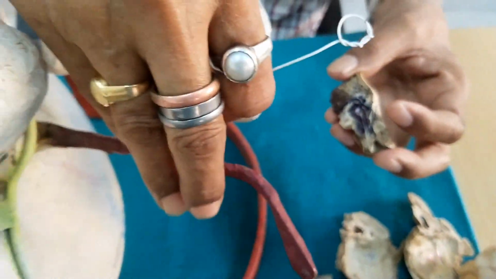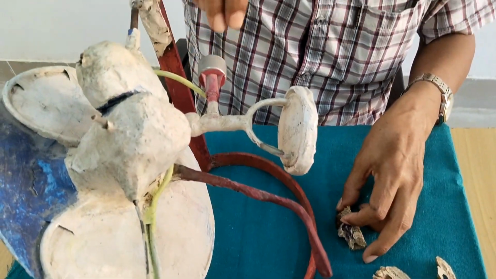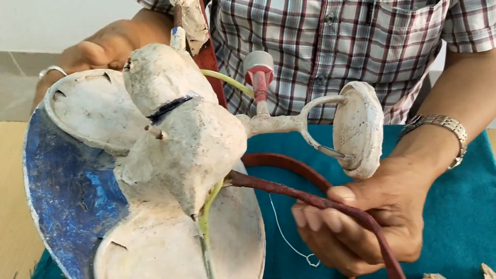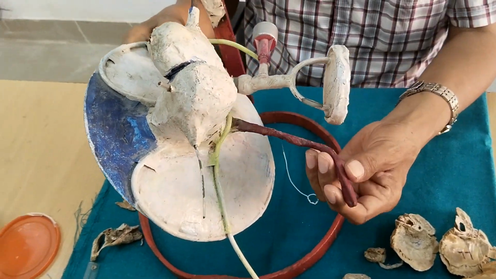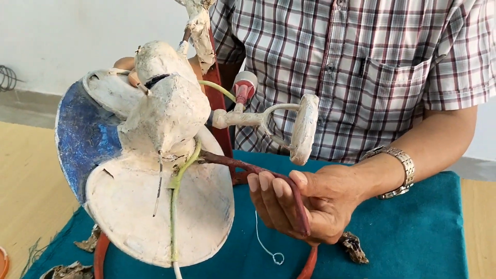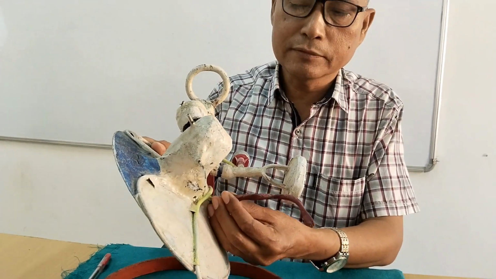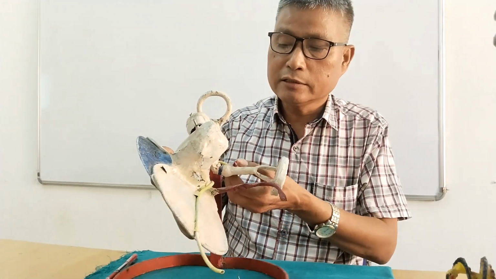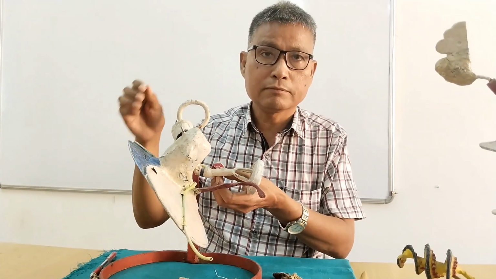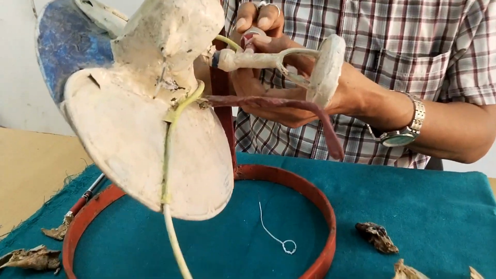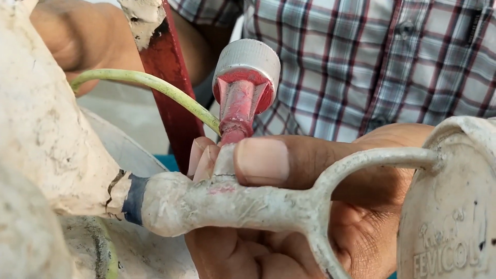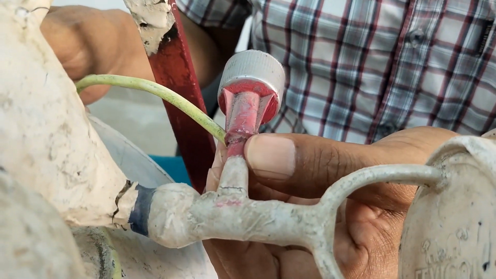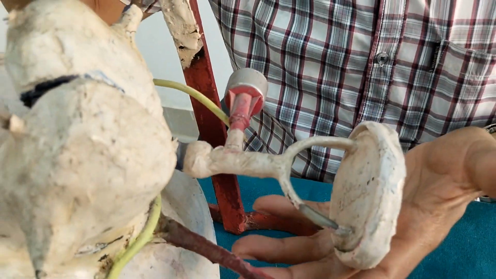The tensor tympani muscle develops from the first pharyngeal arch and is supplied by the nerve of the first pharyngeal arch. The stapedius muscle develops from the second pharyngeal arch and is supplied by the facial nerve. So these are the ear ossicles.